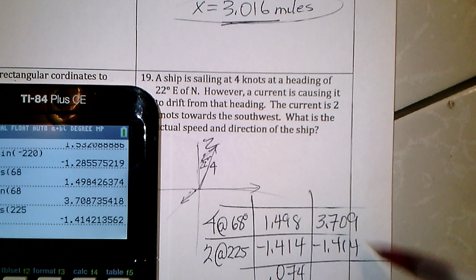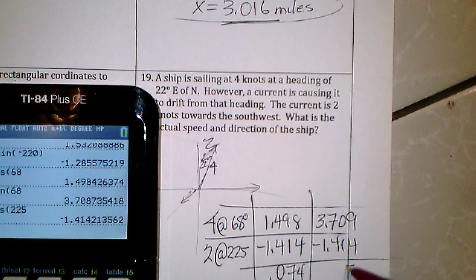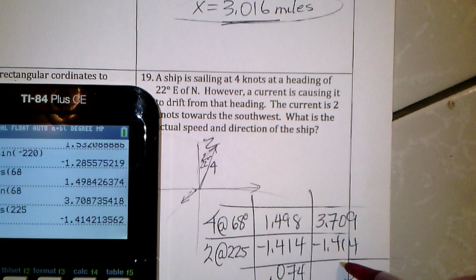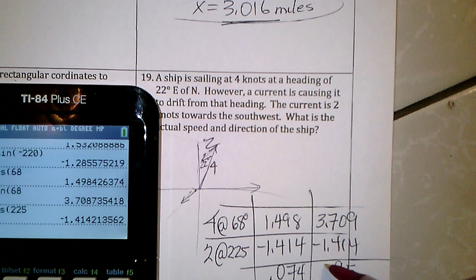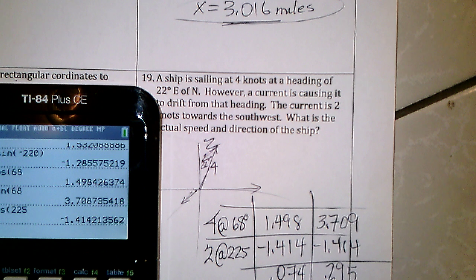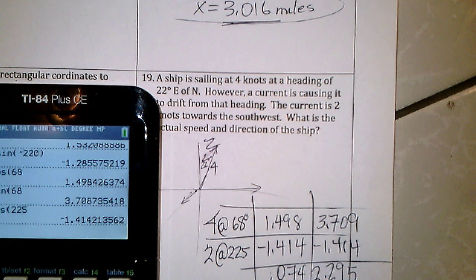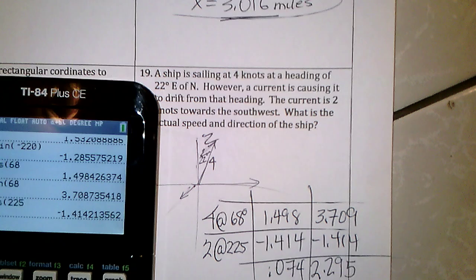So that's going to be 0.074, and this is going to be 2.295. 1 from 0 is 9, 4 from 6 is 2, and 1 from 3 is 2. X is positive still, so we don't have to change that.